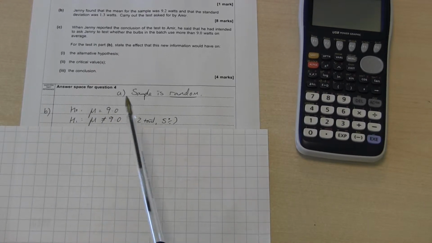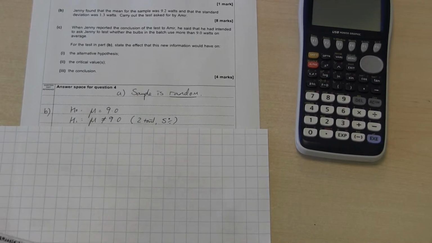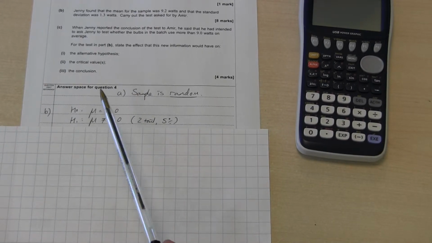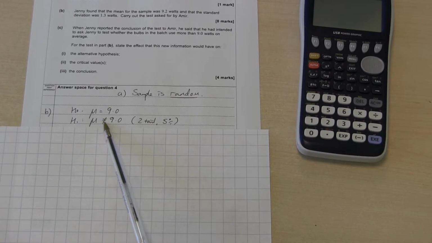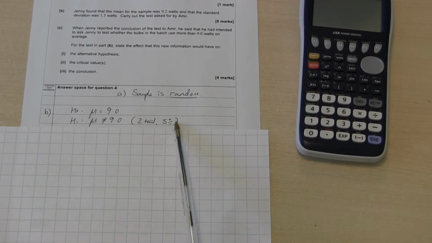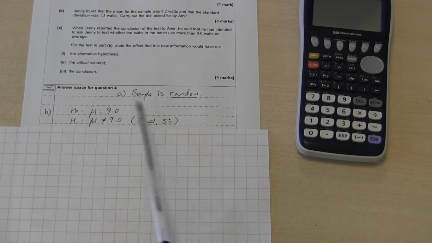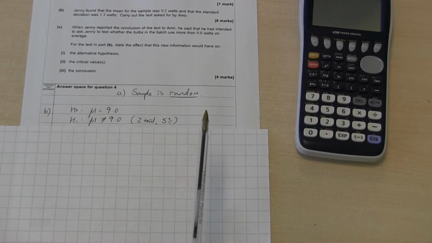No specification was given in the first part of this test as to whether or not we were to look for a positive increase or a decrease, so we're looking for a change away from 9, in which case it's a two-tail test at the 5% significance level. I always summarise this information because it helps me to find the critical values from tables later.